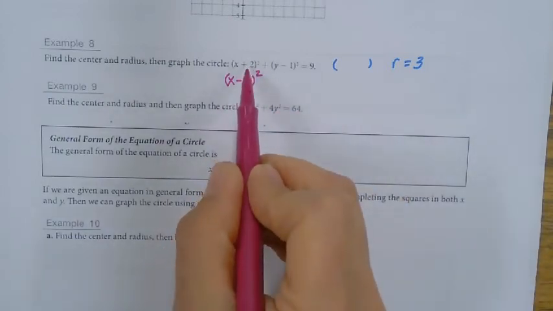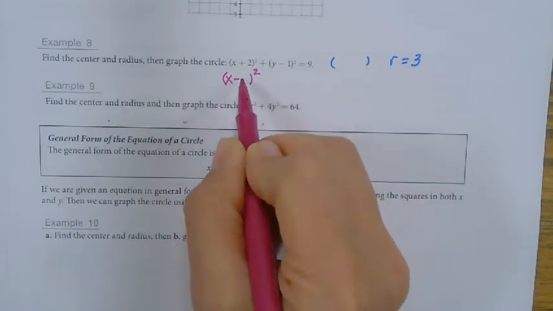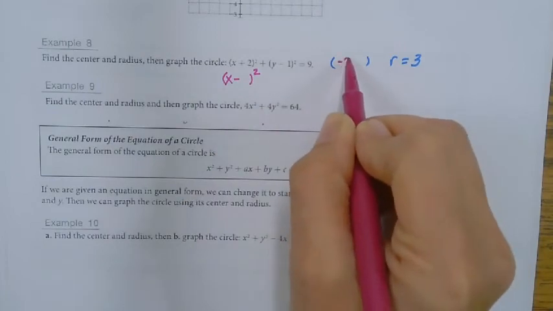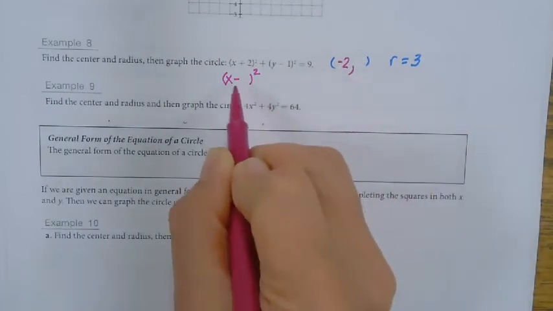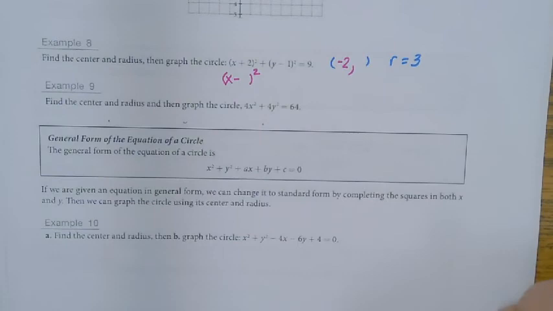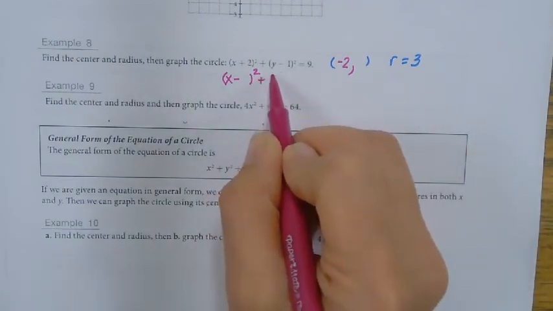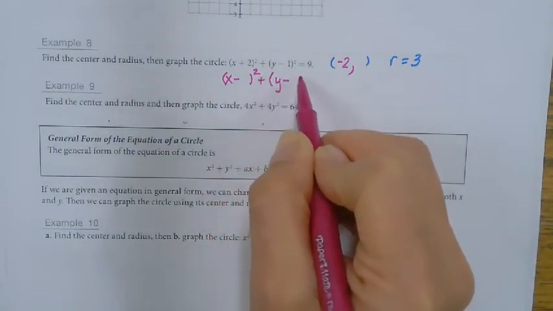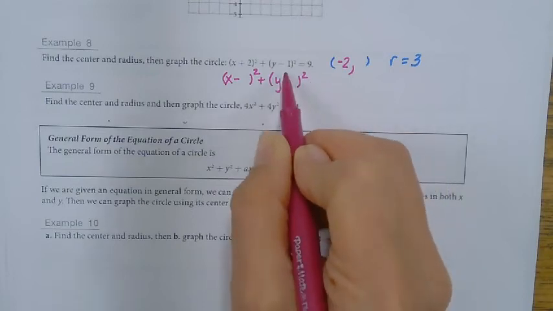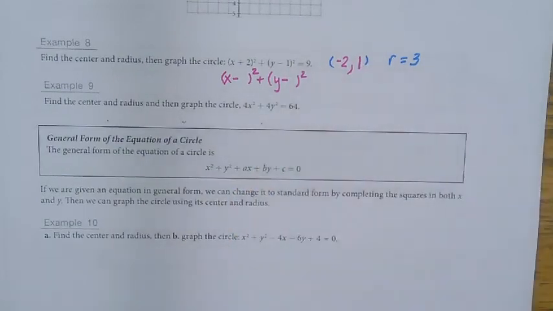We have a positive 2 there, so what must have been in there for h is a negative 2, because a negative 2 would have changed that to positive. And then our formula is y minus k. Well, it's a positive 1 there, so that means we would have had a positive 1 over there.